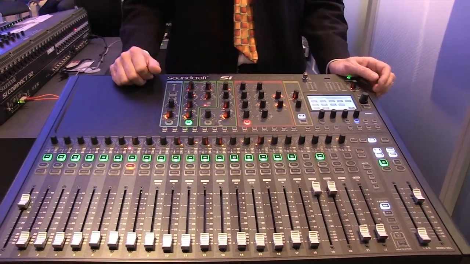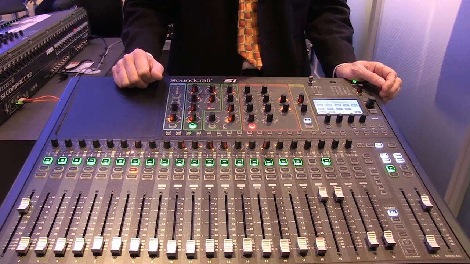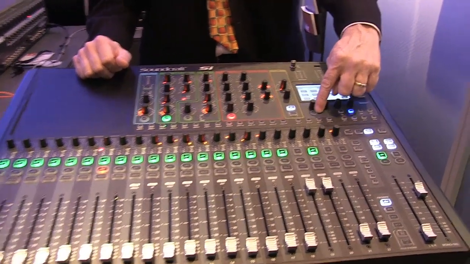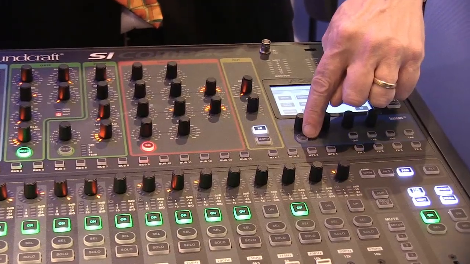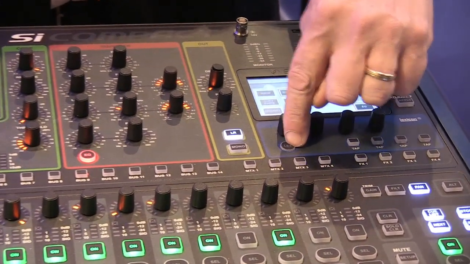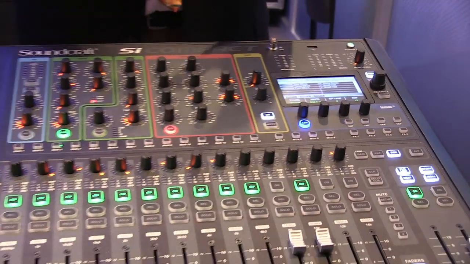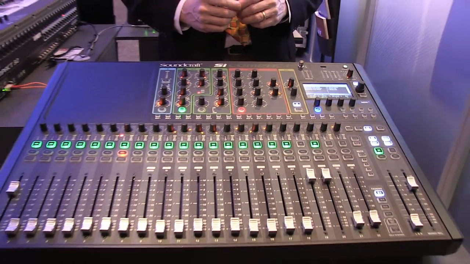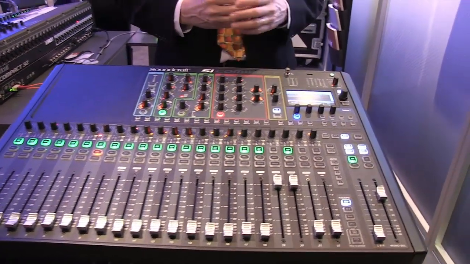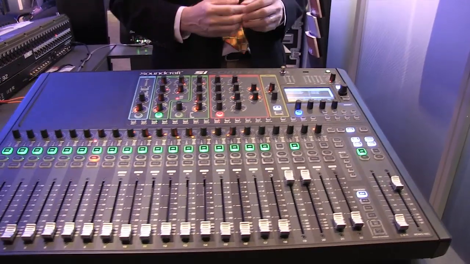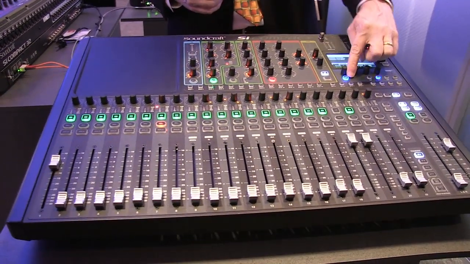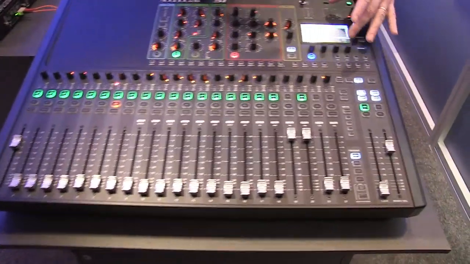We also have 4 stereo Lexicon effects units built into the console. You can access those by hitting the Lexicon switch here. Again, that's one of the unique things about the SoundCraft consoles, that we do have a high-quality processor built in from a name manufacturer. Again, one of the Harman companies, of which we are one, which makes it convenient. Like I said before, if you hit Lexicon, you see it bring up the effects.